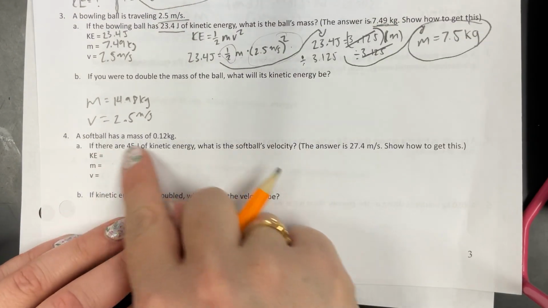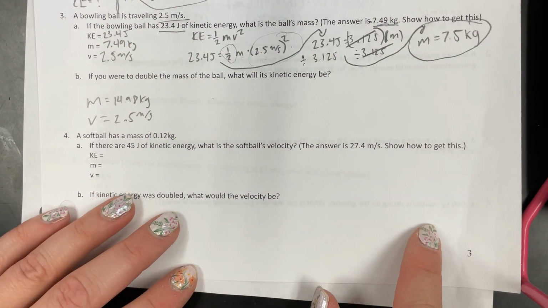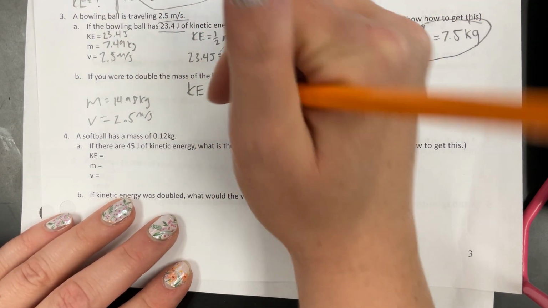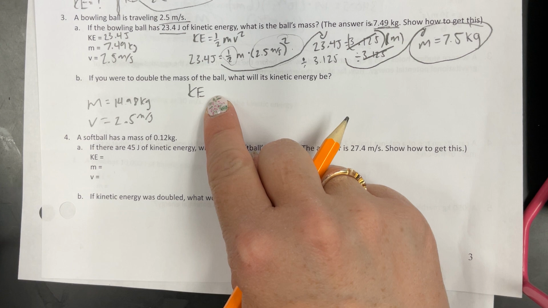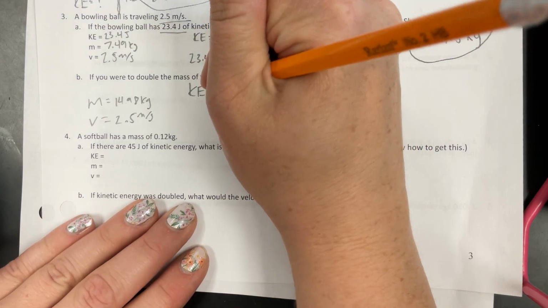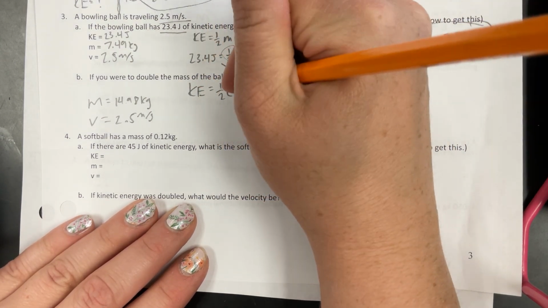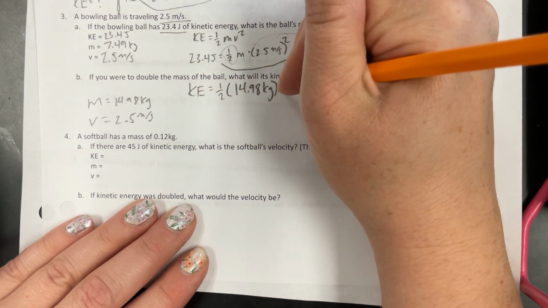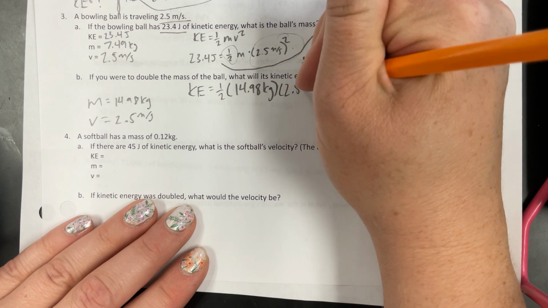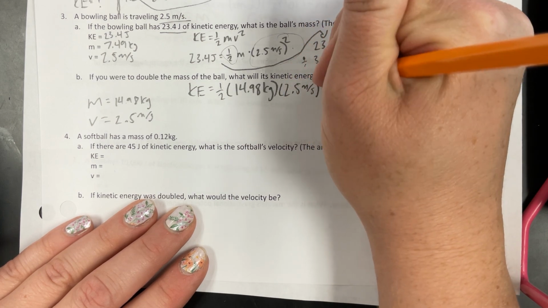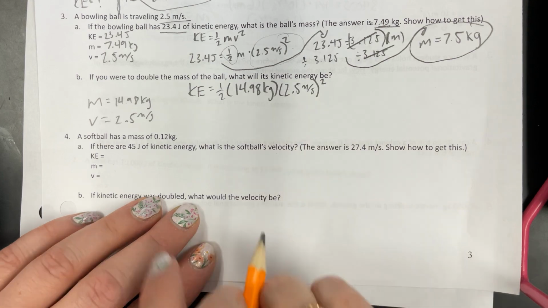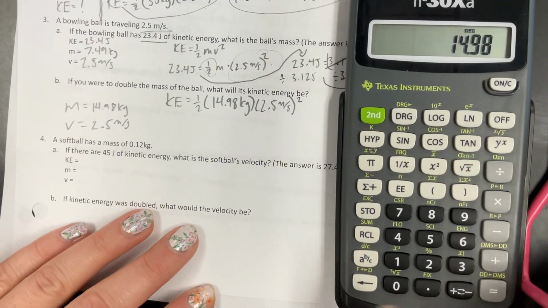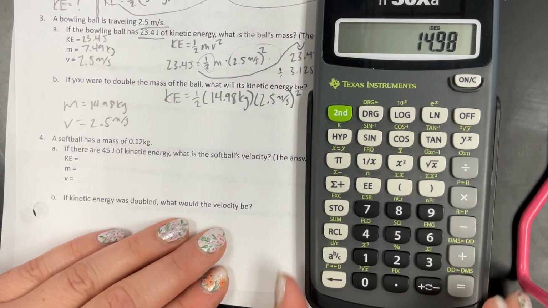Now we're going to use those new numbers and do the same stuff, the same formula. So I'm still going to use my formula for kinetic energy. It's just instead of solving for mass, I'm going to solve for kinetic energy now. So kinetic energy is 1/2 times the mass, 14.98 kilograms, times my velocity, which is still 2.5 meters per second, and velocity is going to be squared.